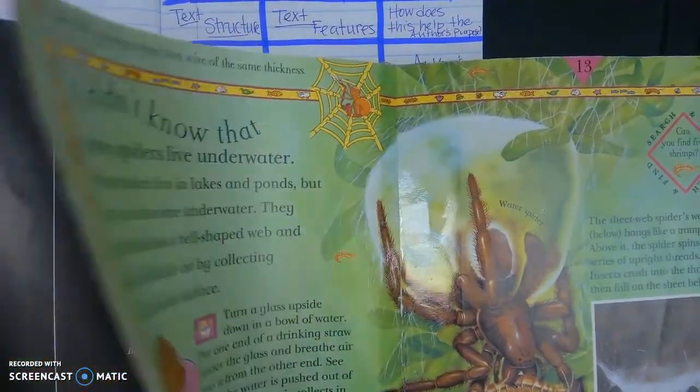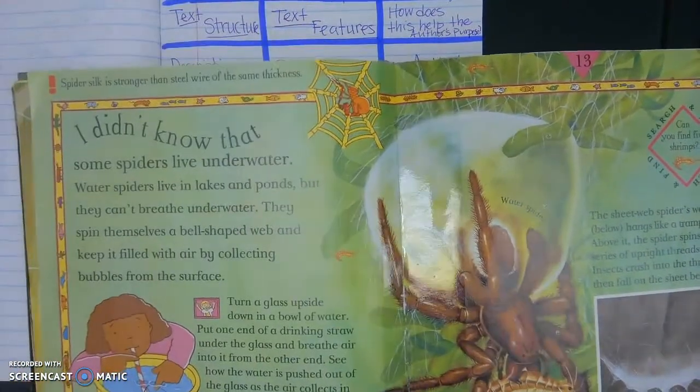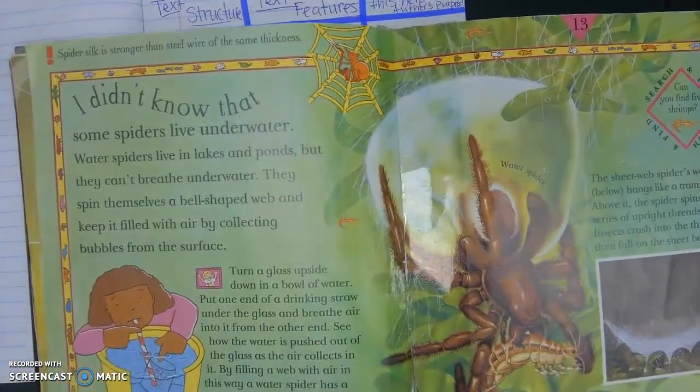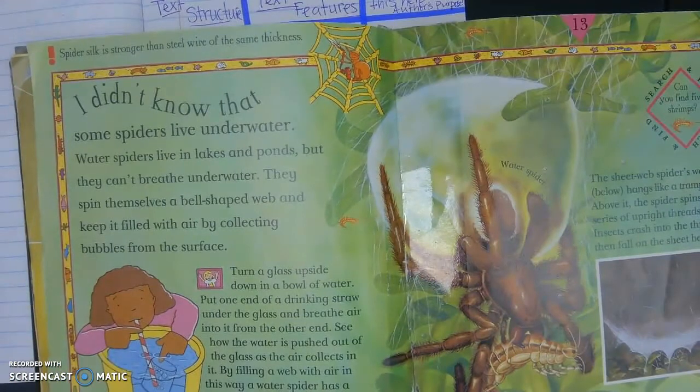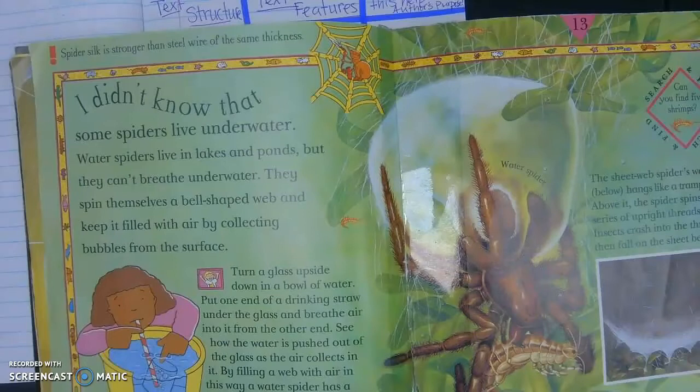Let's see, how many pages are in this book? Okay, we're almost halfway. Spider silk is stronger than steel wire of the same thickness. I didn't know that some spiders live underwater. Water spiders live in lakes and ponds, but they can't breathe underwater. They spin themselves a bell-shaped web and keep it filled with air by collecting bubbles from the surface.